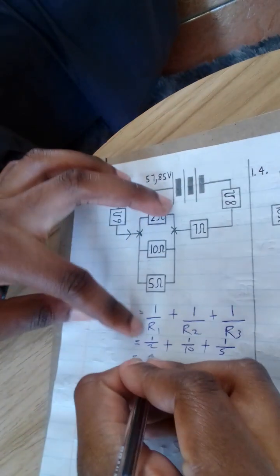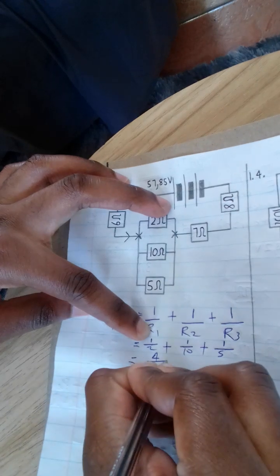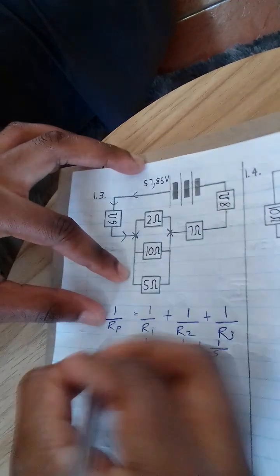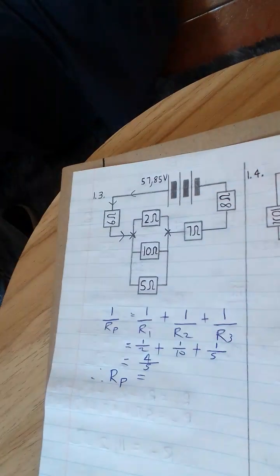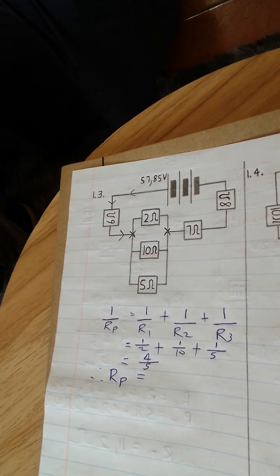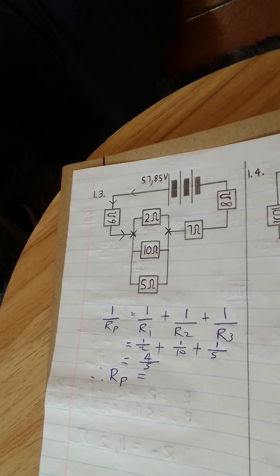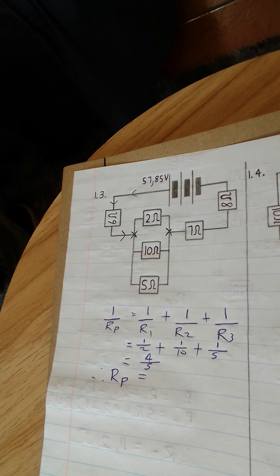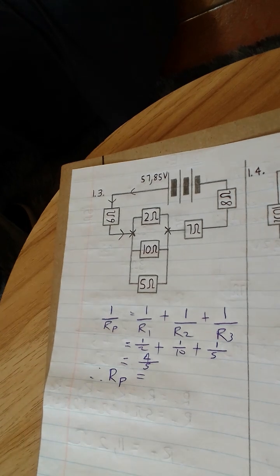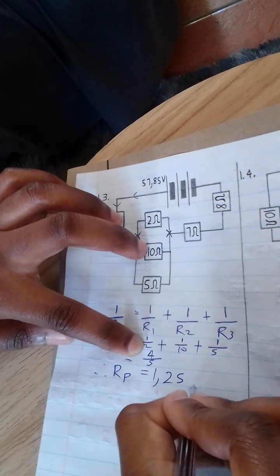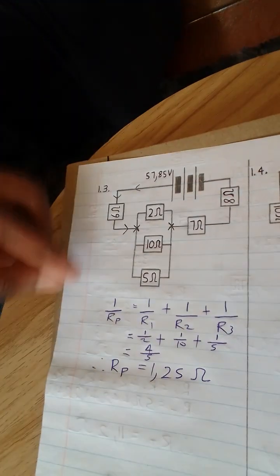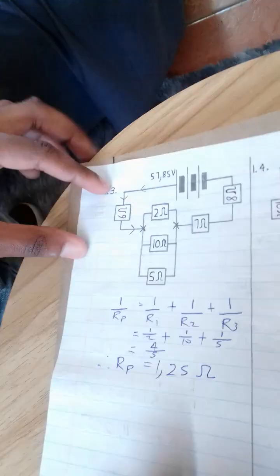I get 4 over 5, right? RP is 5 over 4, which is 1.25 ohms, right? Then we're going to treat this like it's in series.